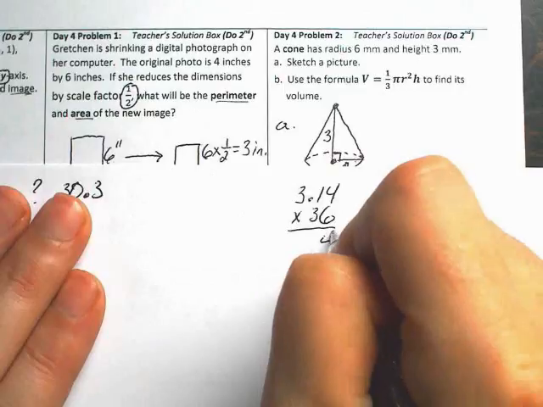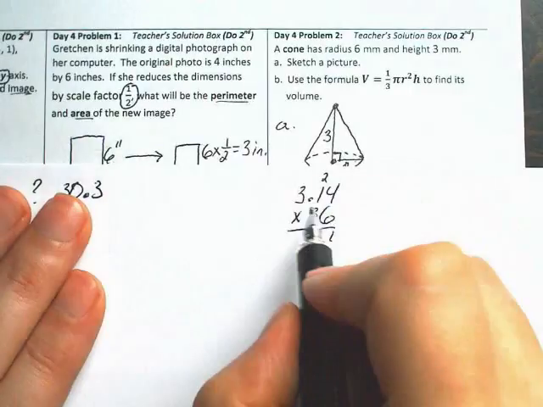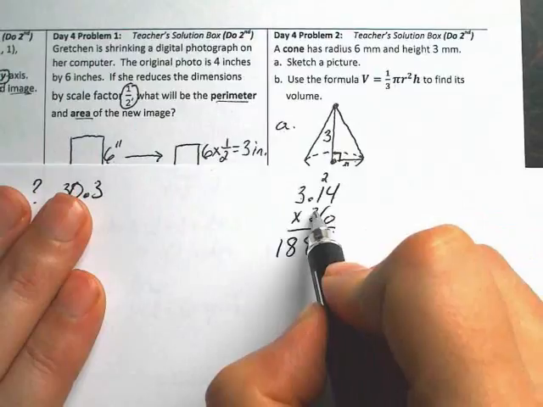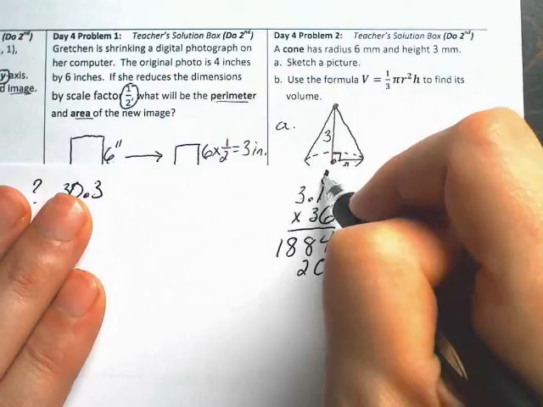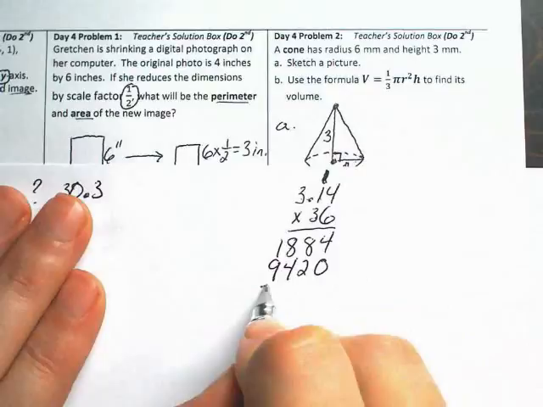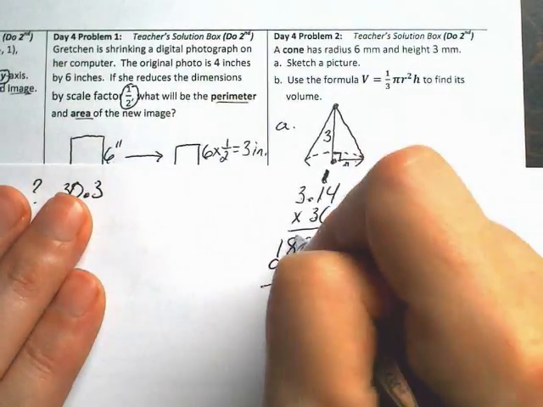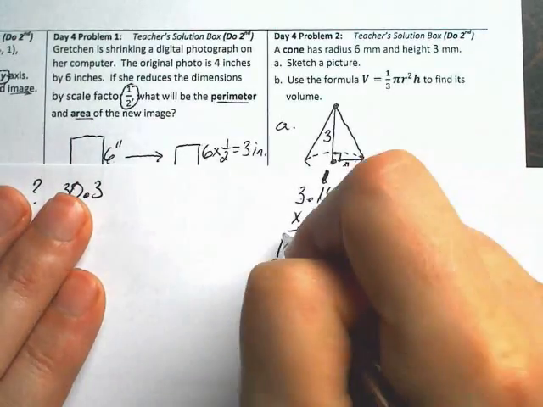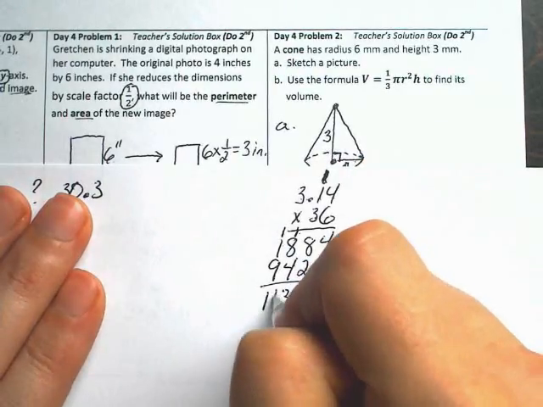4 times 6 is 24. Carry the 2. 1 times 6 is 6. Plus 2 is 8. 3 times 6 is 18. Start the next row with 0. 3 times 4 is 12. Carry 1. 3 times 1 is 3. Plus 1 is 4. And 3 times 3 is 9. Adding together, 4 and 0 is 4. 8 plus 2 is 10. Carry the 1. 8 plus 4 is 12, and 1 is 13. Carry 1, and 1, 1, and 9 is 11.